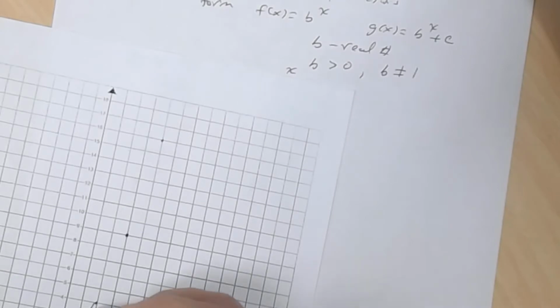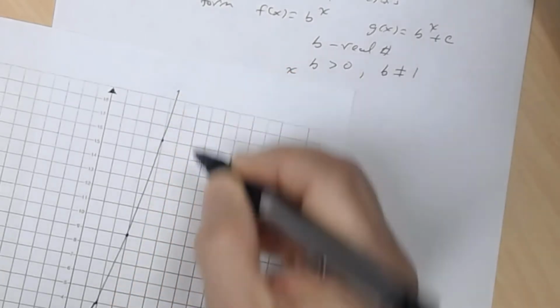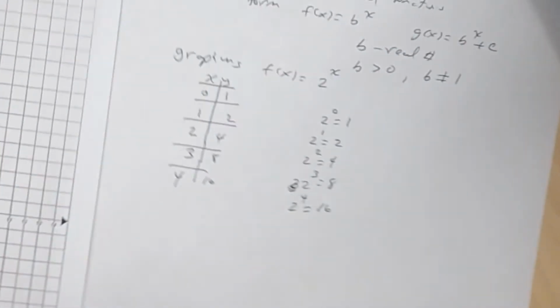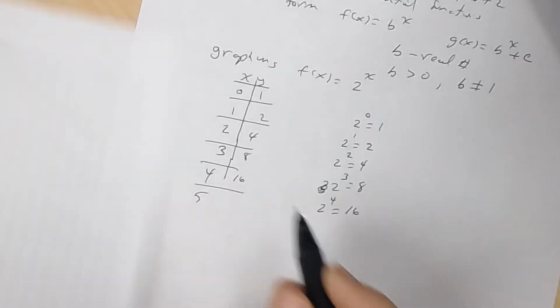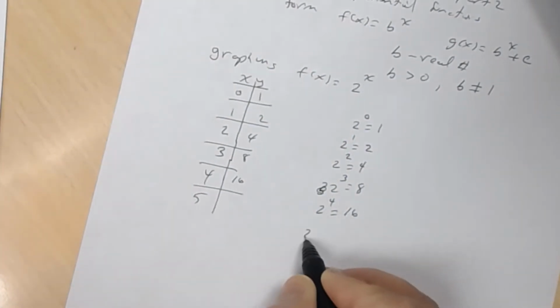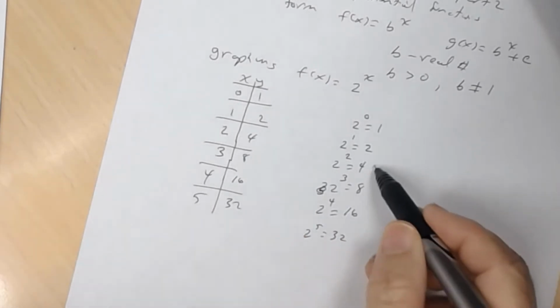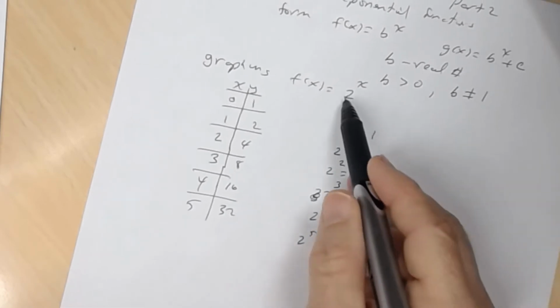So this part of the graph looks like this. I'm going to go ahead and start graphing this part of the graph. It rises very rapidly. You see that? And if I look at, let's say, 5, which I'm not going to plot because I don't have enough room, if x is 5, I get 2 to the 5th, which is 32.